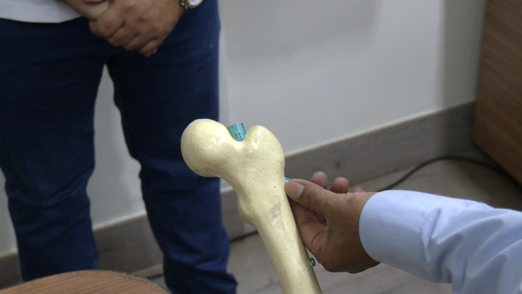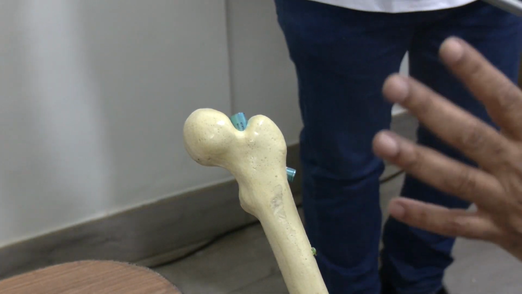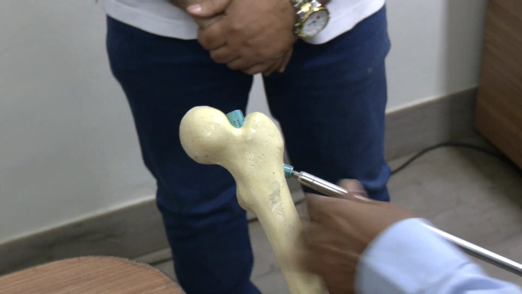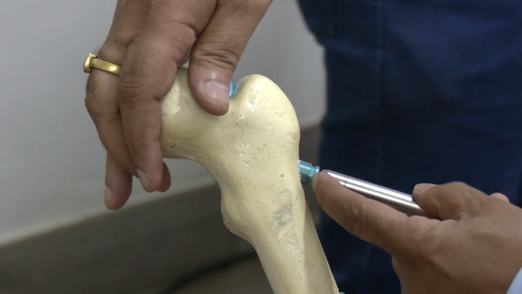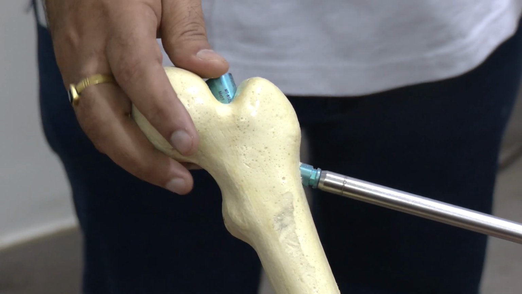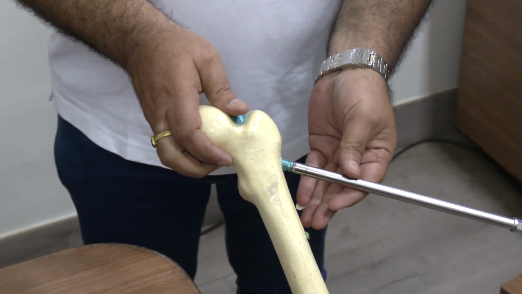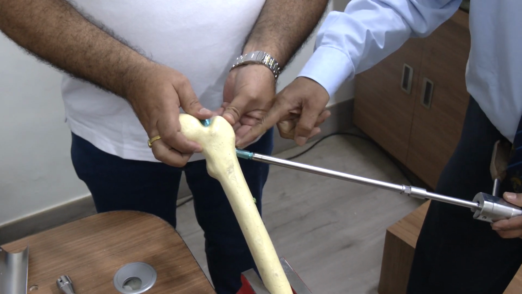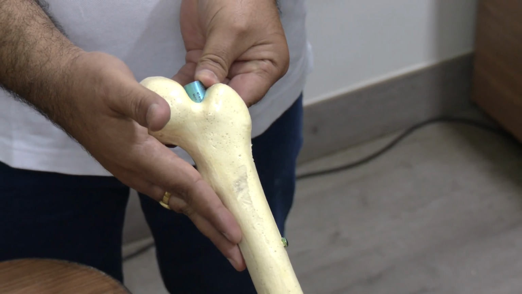Now coming to the removal set. If you want to remove this instrument for whatever reason, you attach this removal set, and once you attach and rotate this, the helical blade gets unlocked. So the helical blade gets unlocked, and with the hammer you can take out, you can see here, that helical blade.